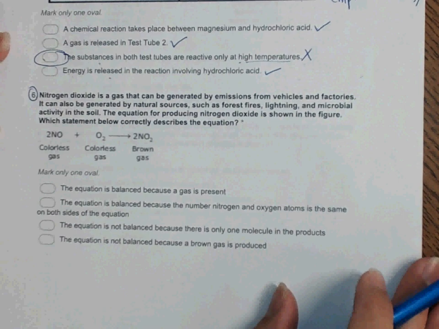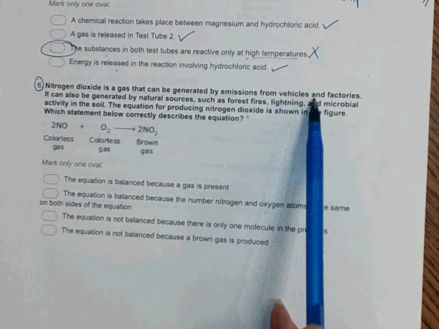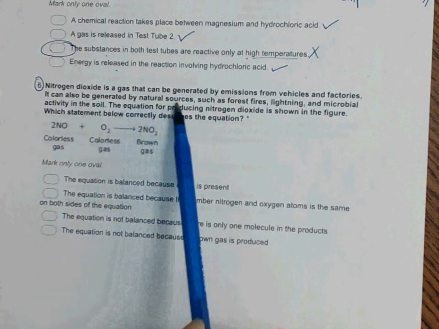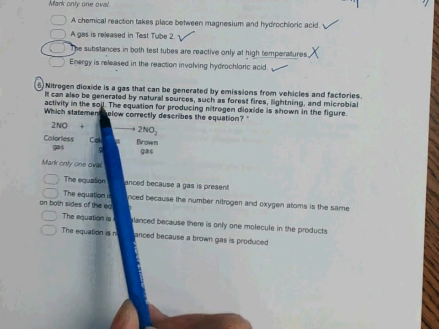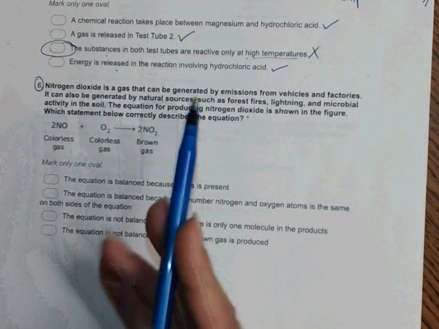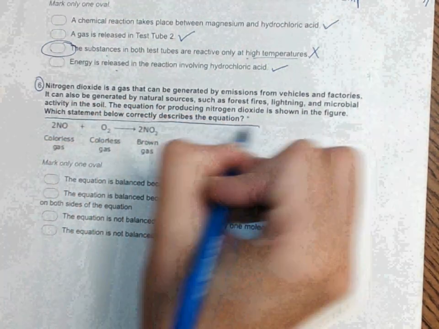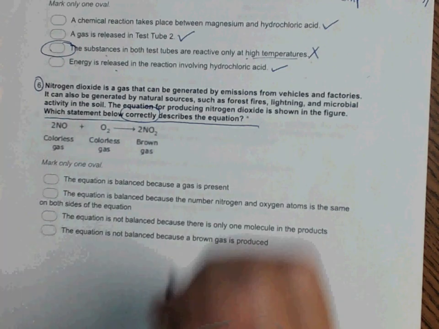Alright, second question we're going to look at. Nitrogen dioxide is a gas that can be generated by emission from vehicles and factories. It can also be generated by natural sources such as forest fires, lightning, microbial activity in the soil. The equation producing nitrogen dioxide is shown in the figure. Which statement correctly describes the equation? First, I need to find out if it's balanced.